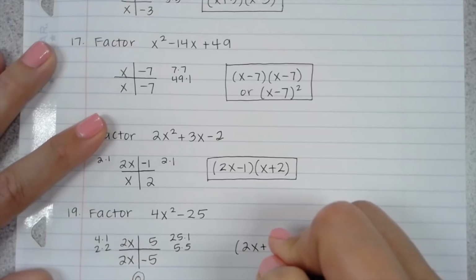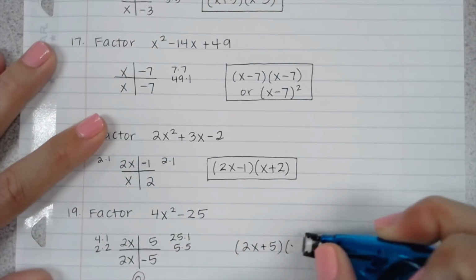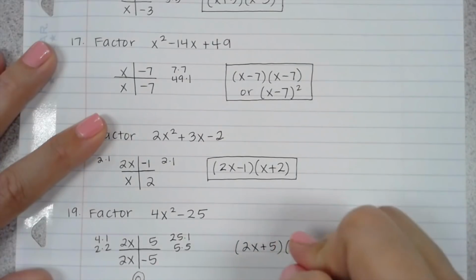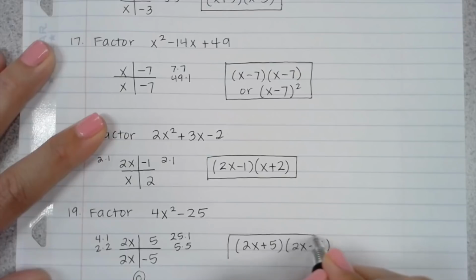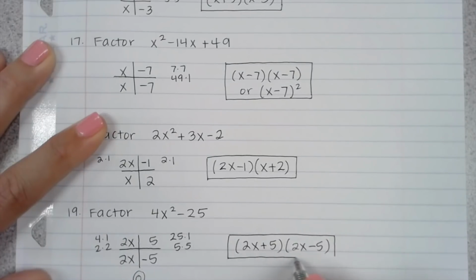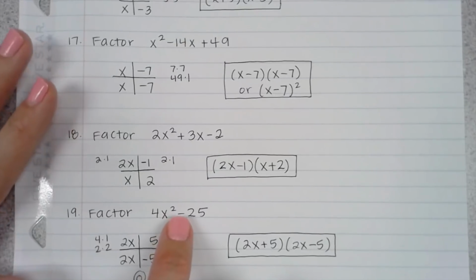When you write your answer to this question, you can't write it with the squared because they don't match exactly. So you just have to write it out. One of them will be positive and one of them will be negative. And this is called the difference of two squares, but this happens anytime the middle term cancels out.